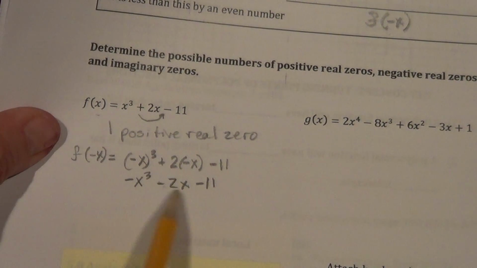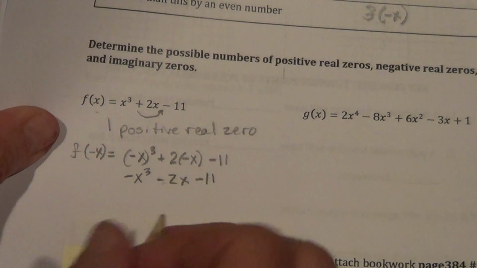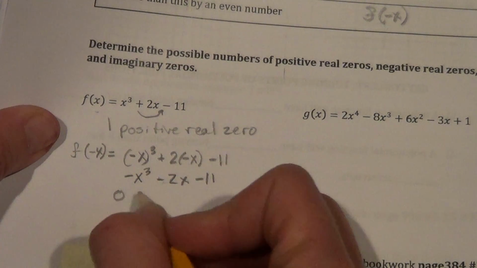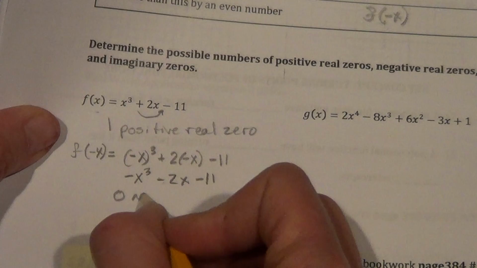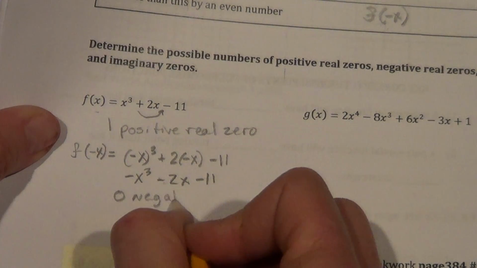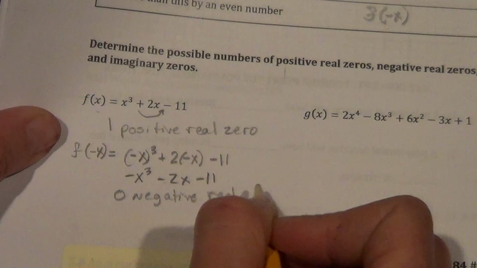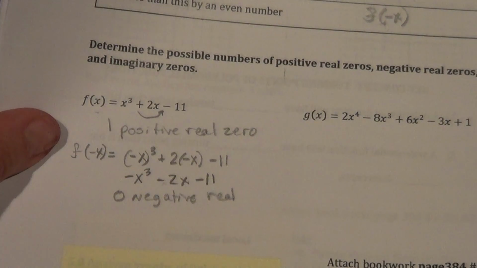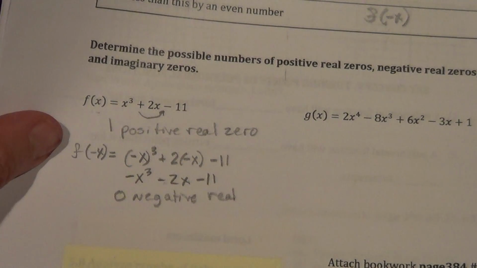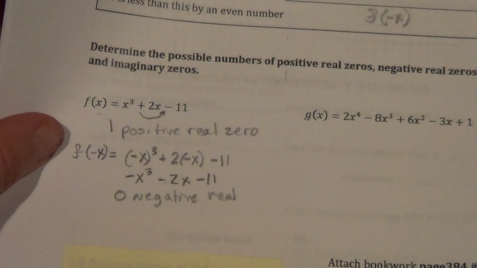Notice there's no sign changes throughout all of this, so there are 0 negative real zeros or roots.